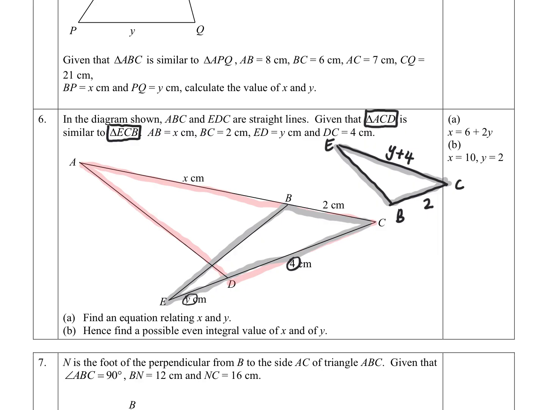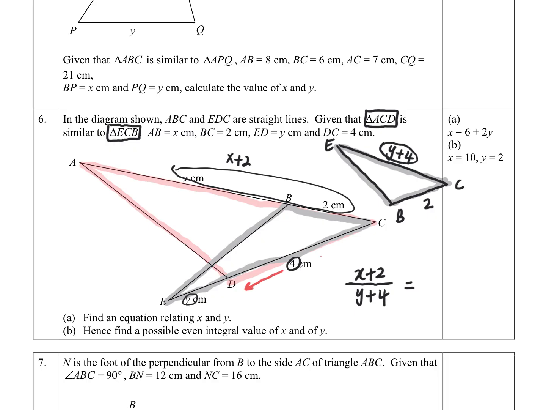So first thing I can do is, of course, I will compare this side, which is x plus 2, with this side. So the ratio of this side should be equal to the ratio of the base. So the base here is y plus 4. I will compare it with 2. No, it's just 4. Sorry, my bad. Just 4 only, right? The base is just 4.